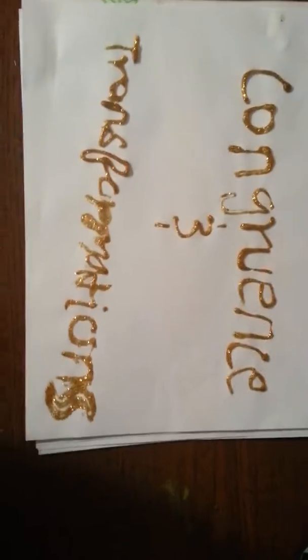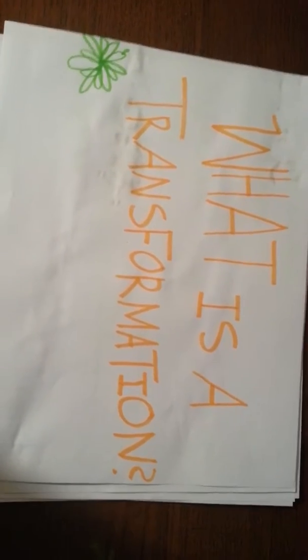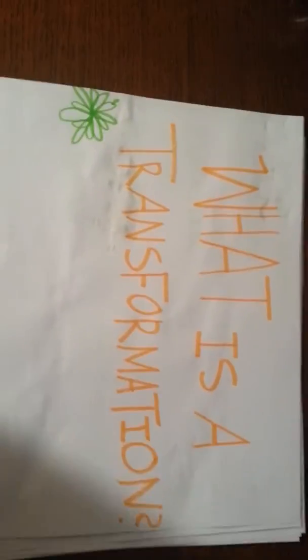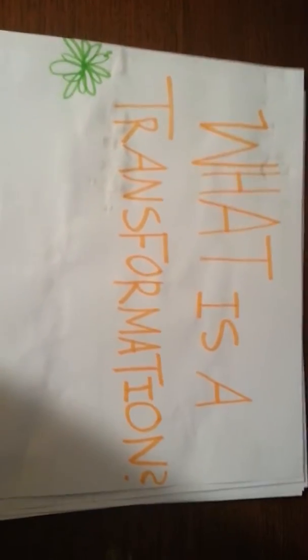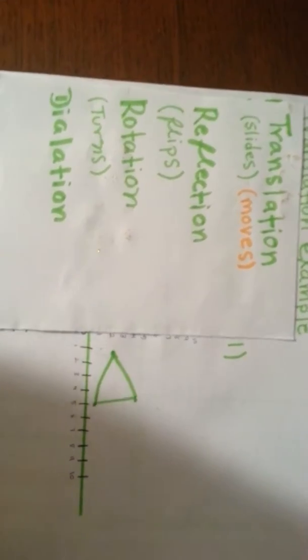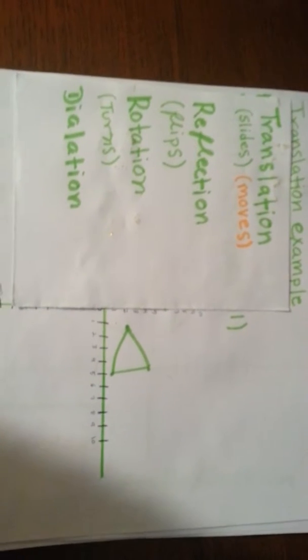We'll be doing congruence and transformations. What is a transformation? Well, a transformation is a change in the size, shape, or position of a figure. There are 4 types of transformations. There is translation, which slides and moves, reflection, which flips, rotation, which turns, and dilation, which dilates.